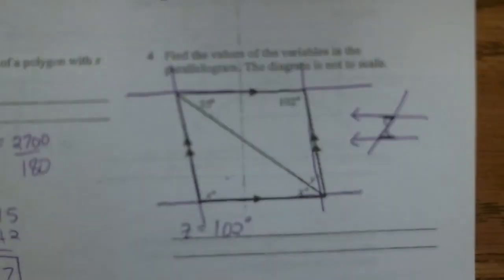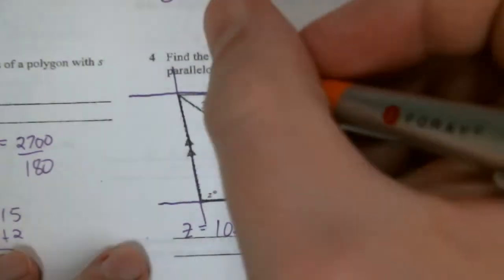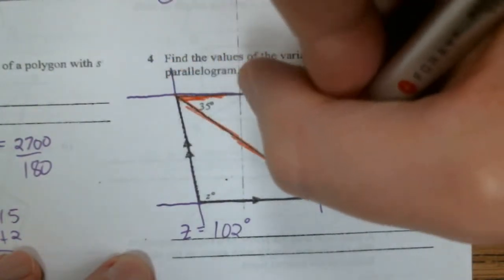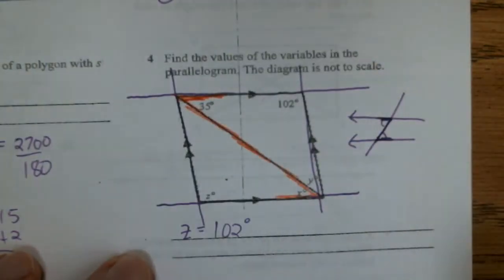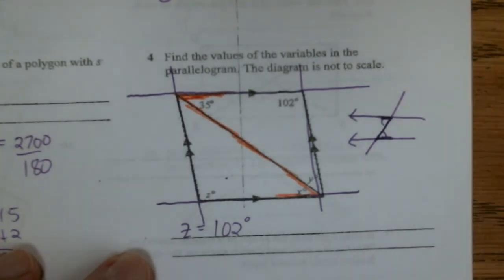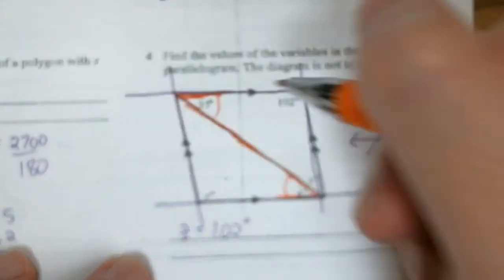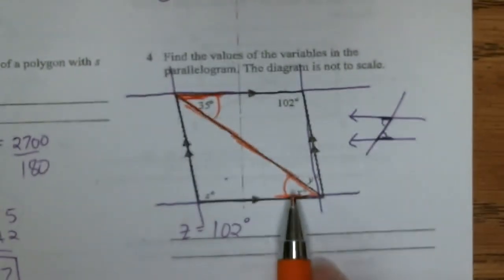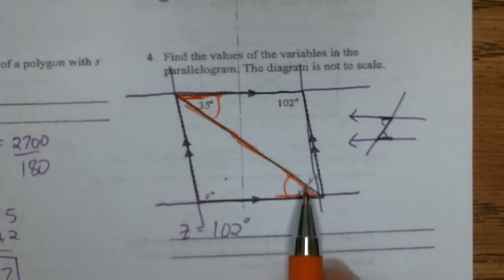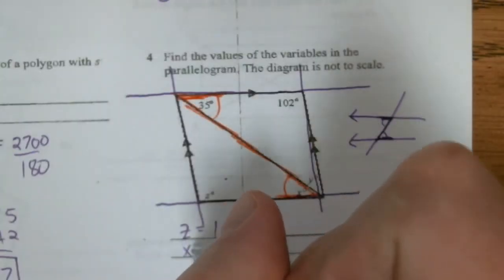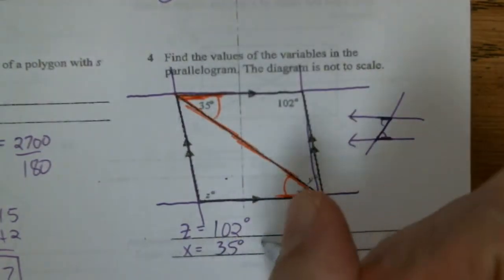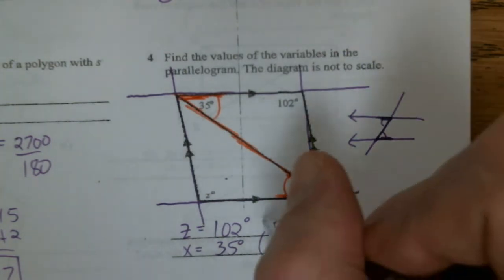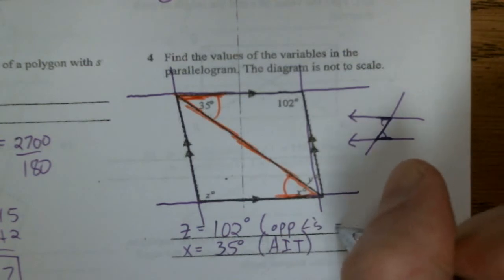Okay, well here, let me see if I can do this in a different color. I'll choose a beautiful orange. Here's my orange. Here's the z. Okay, in this case it's a backward z, but it's still a z. Okay, so the two angles in the crevice of the z, these are alternate interior angles, right? So they're across from each other. So if this is 35 degrees, then x is also going to be 35 degrees. Alternate interior angles, AIA. And z is just opposite angles, or congruent.